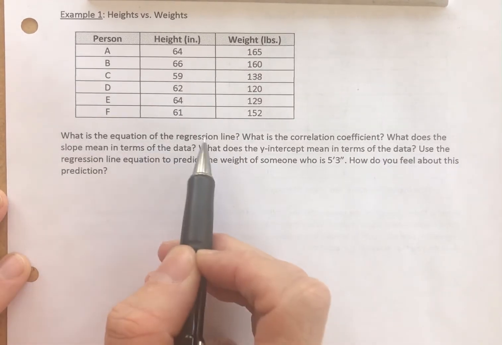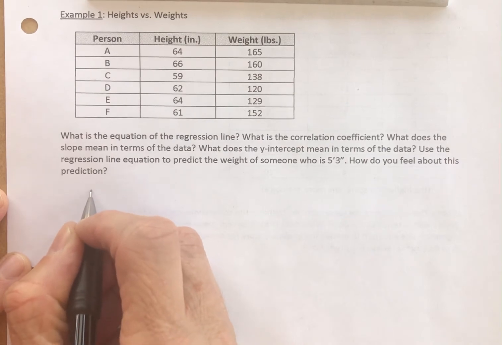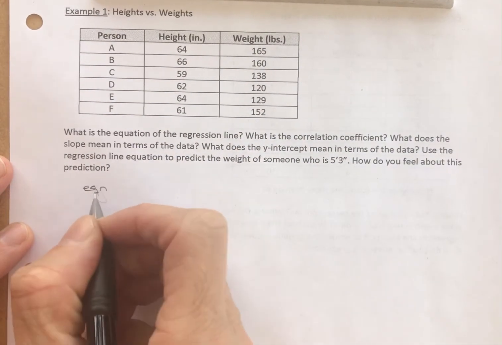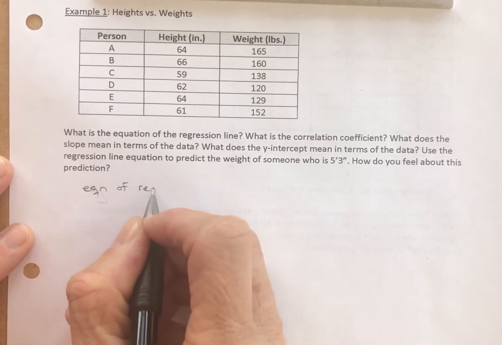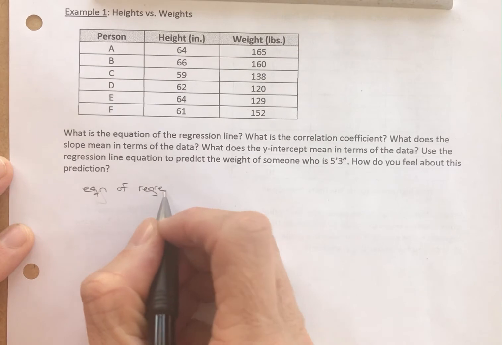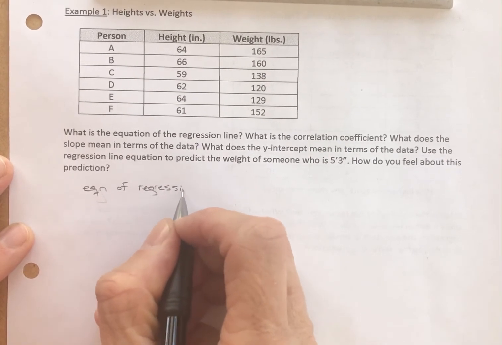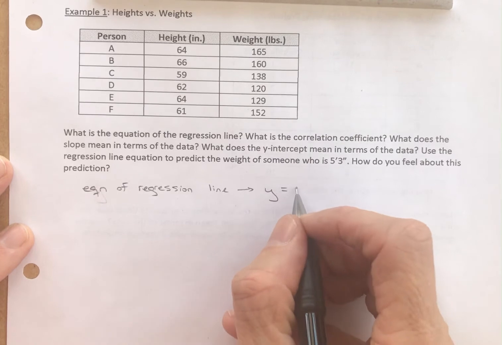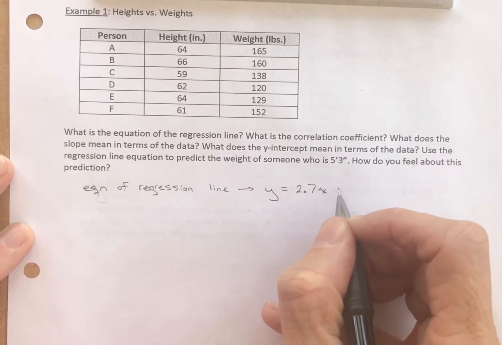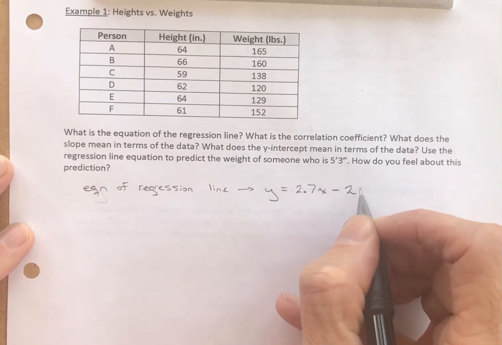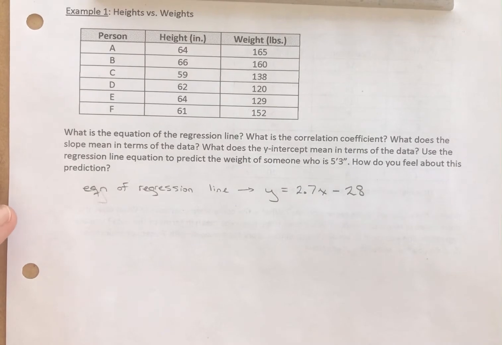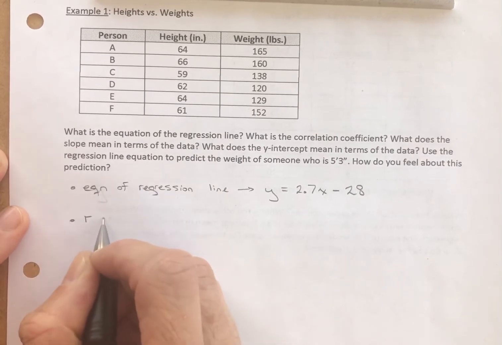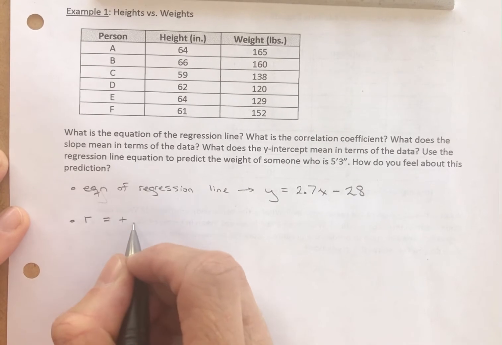Okay, what is the equation of the regression line? I'll first write down the equation of that line of best fit, of that regression line. Again, the regression line is the line that best fits the data. The equation of the regression line is Y is equal to the slope, which is 2.7 to the 10th, times X, and B was negative 28, so plus negative 28 or simply minus 28. There's the equation. What is the correlation coefficient? Well, we were told the correlation coefficient, and we knew this from before, R is equal to a positive 0.4 to the nearest 10th.